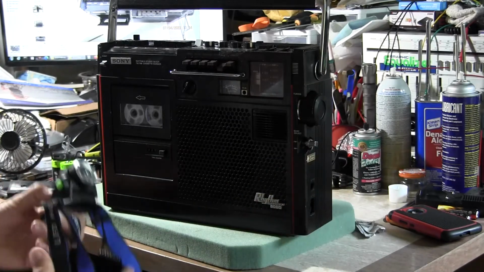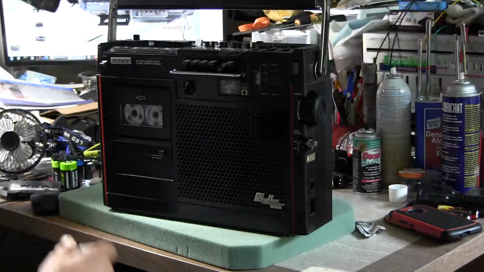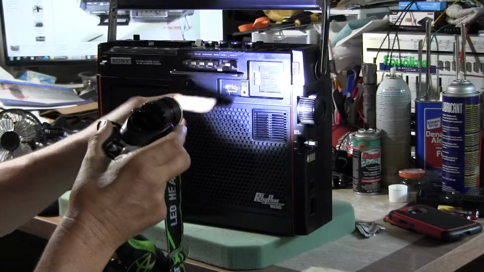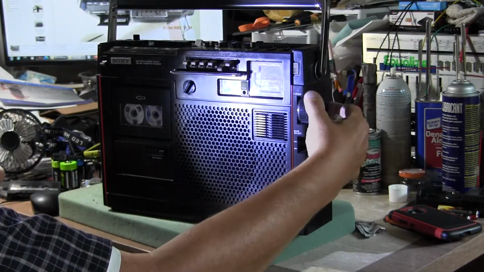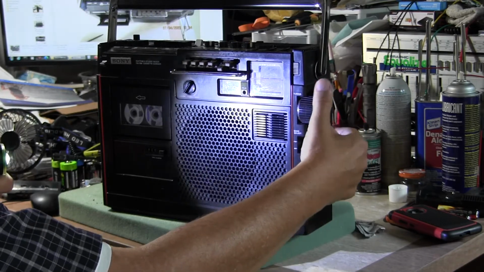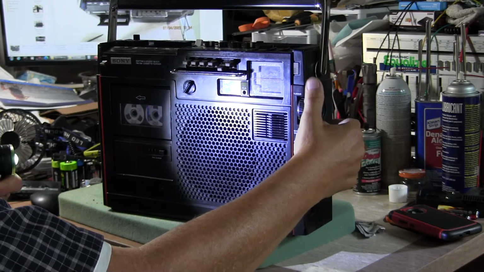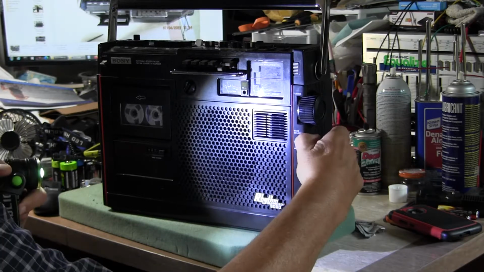This one here, I don't think it has batteries. It doesn't have batteries in it. This one has batteries in it. There we go. So this only goes to 90, right? Anyway, and then you got AM. There's AM.